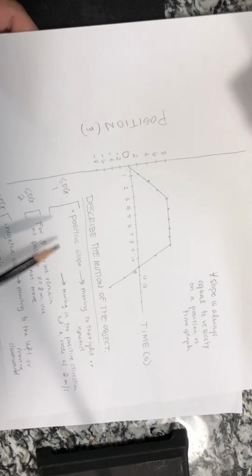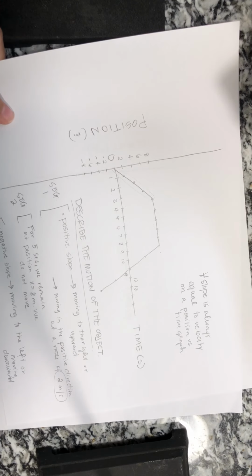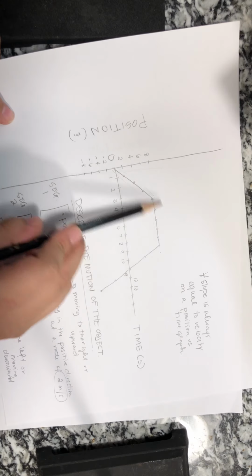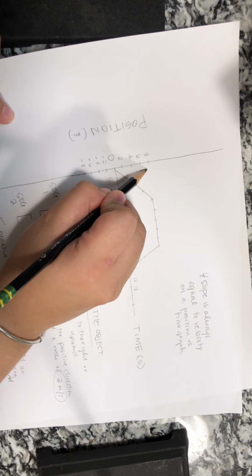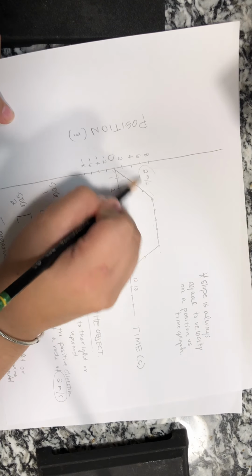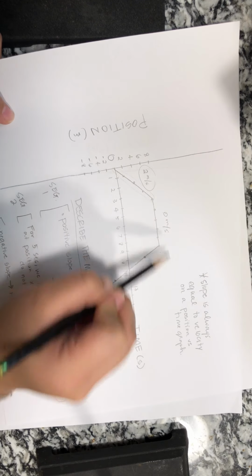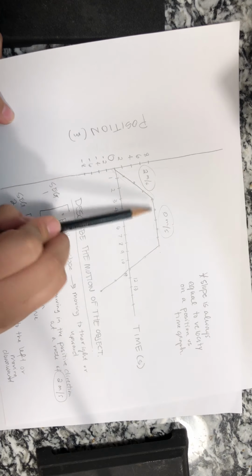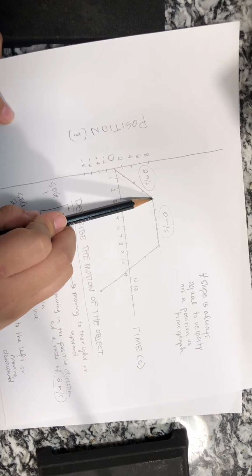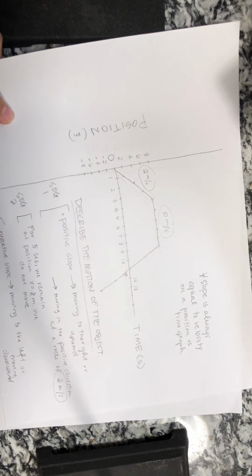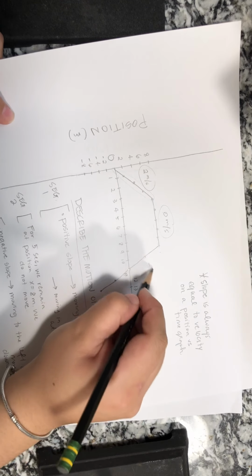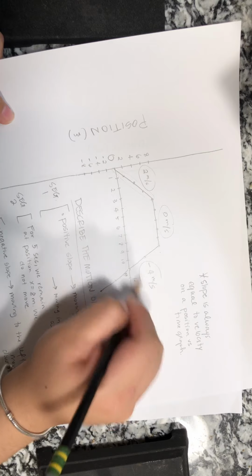So what we did is we already found our slope here. We said it was 2. For this section, the slope was 0. So this is going to be 2 meters per second. This is going to be 0 meters per second. We are not moving here, right? We have that same position. X is equal to 8, and we remain there for 5 seconds. And then we have a slope of -4 meters per second over here.